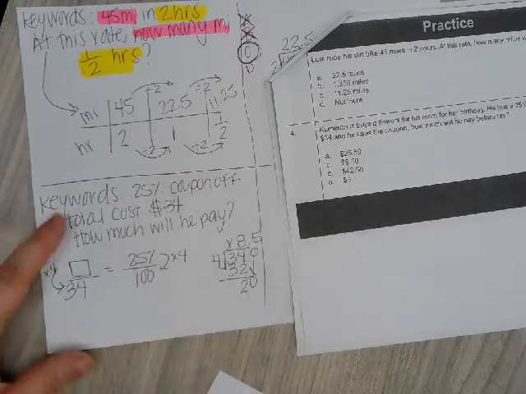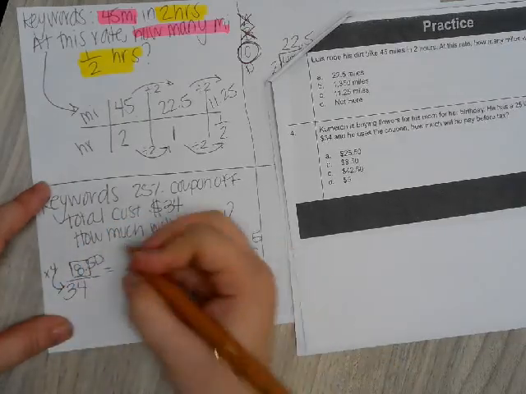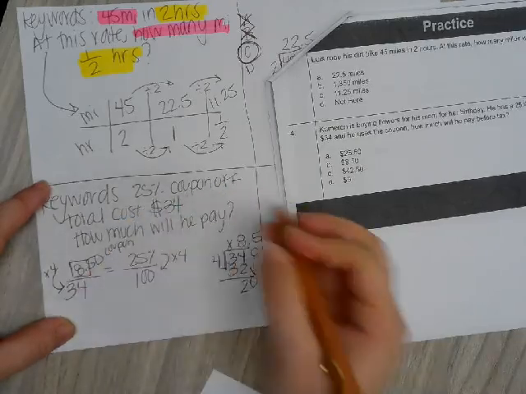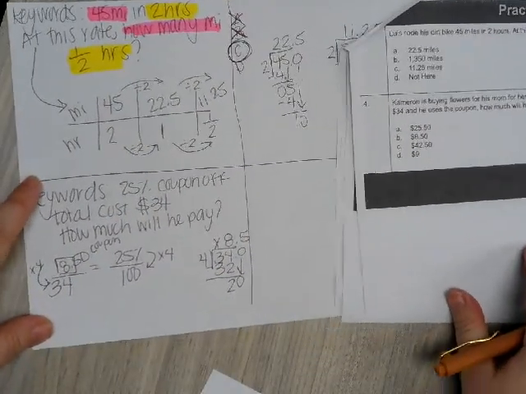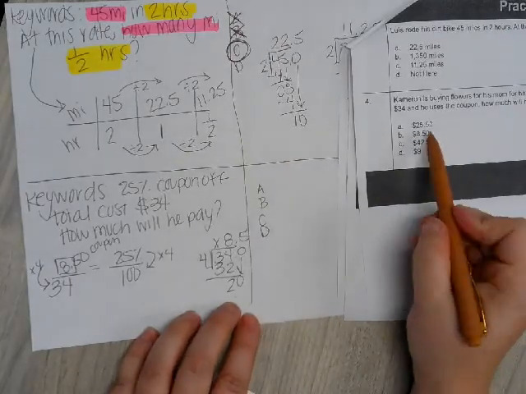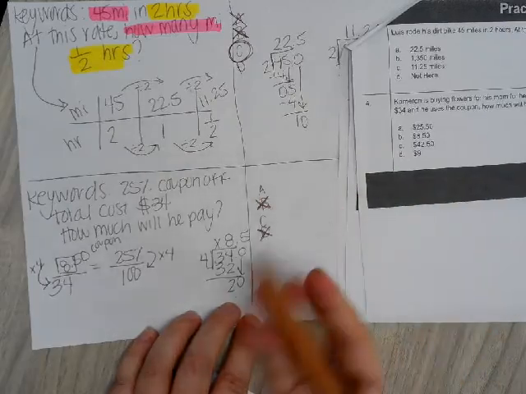But this is how much the coupon is off. This is my coupon. I'm not done yet. So look at your answer choices. I can go ahead and get rid of B. I can also get rid of D, because this was how much it was off.